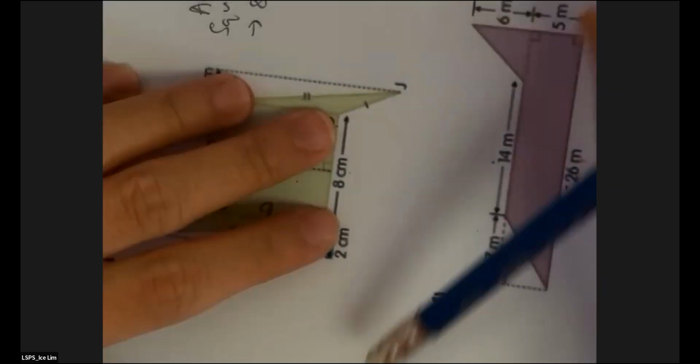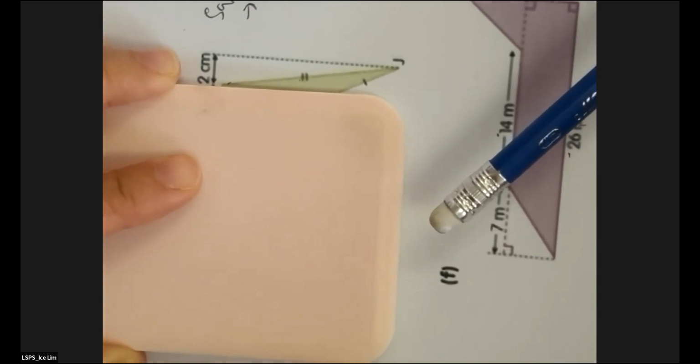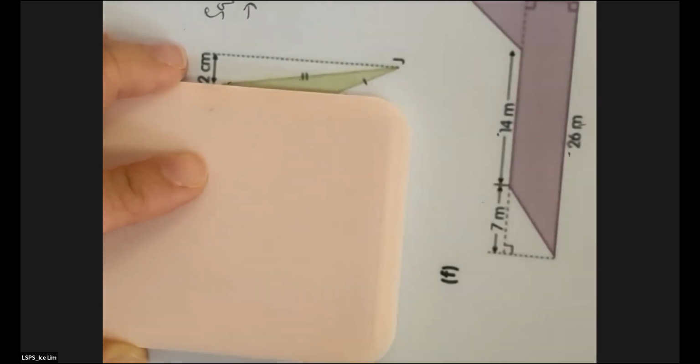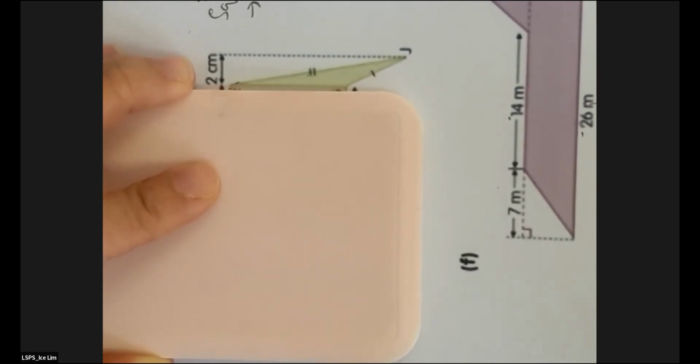I can turn. Can see? That's why I say colors, and if you're shading and overlapping, if you cover it, you can see better also.